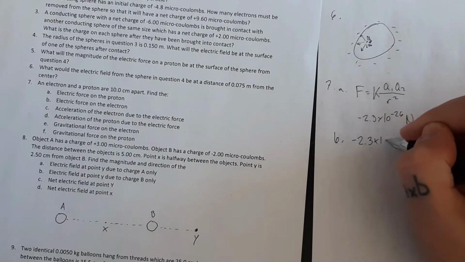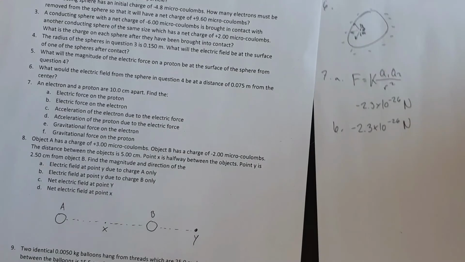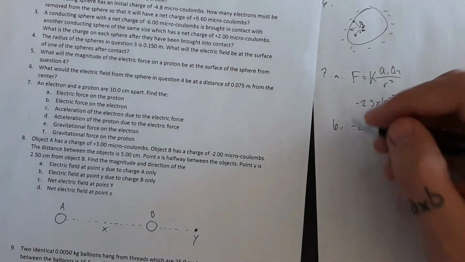You've got equal and opposite forces between things, right? It's like the gravitational pull of the moon compared to the gravitational pull of the Earth on each other. It's going to be the same. Okay. The acceleration of the electron due to the electric force.